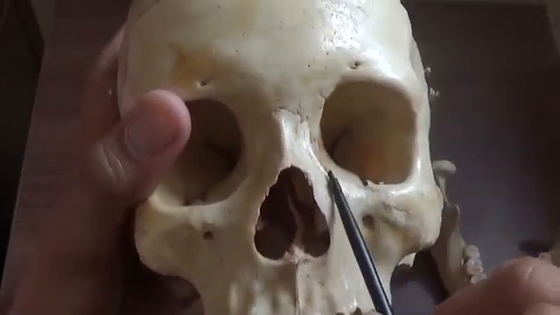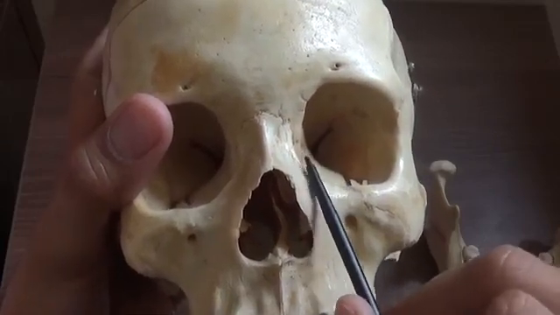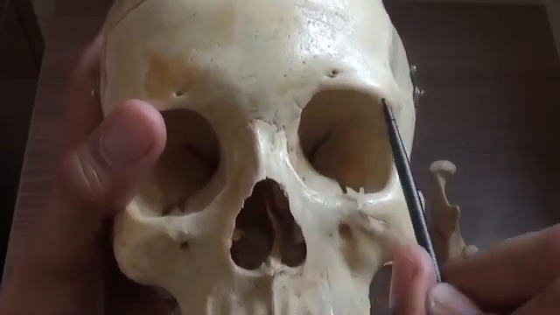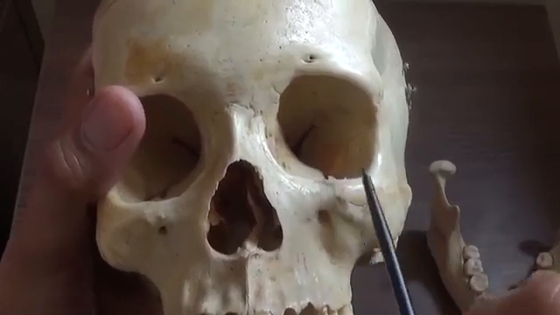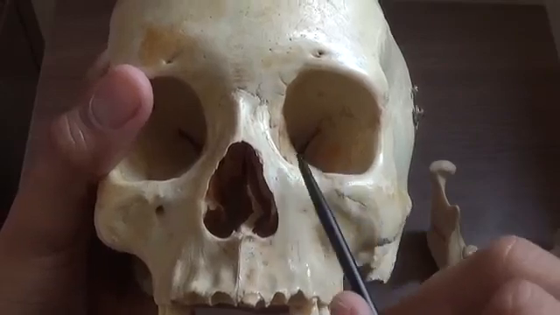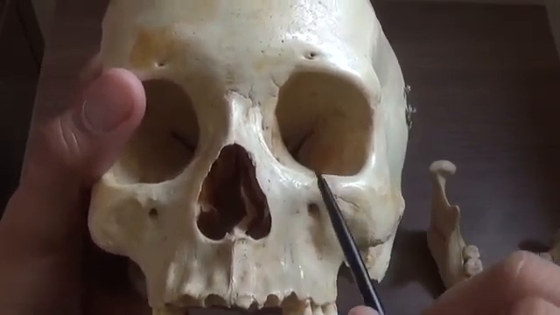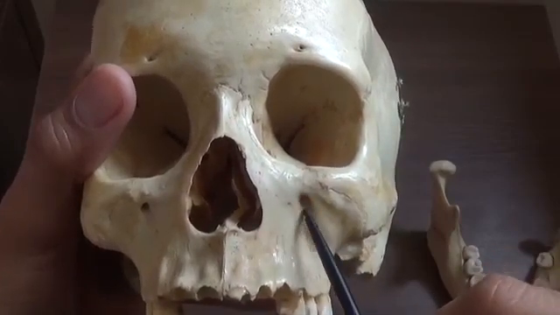Now over here it forms part of the medial margin and lower margin of the orbit, and below to that, approximately 1 centimeter below the midpoint of inferior orbital margin, you can see a foramen.